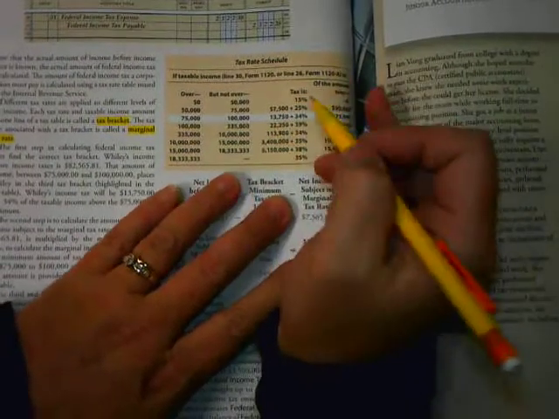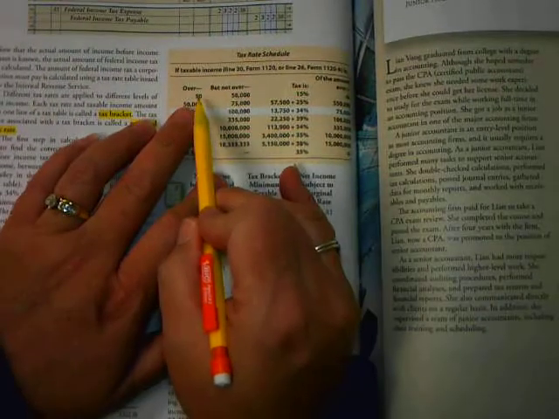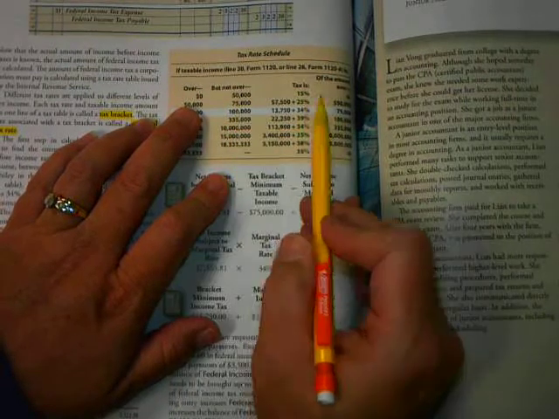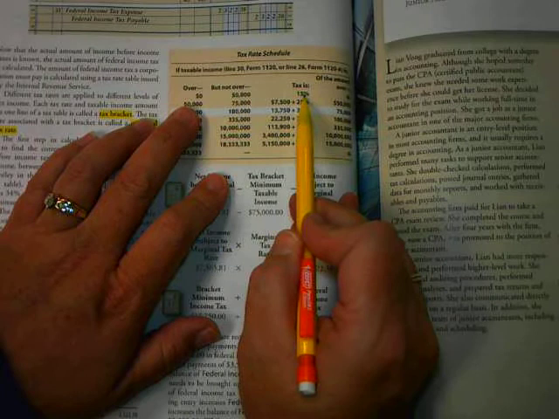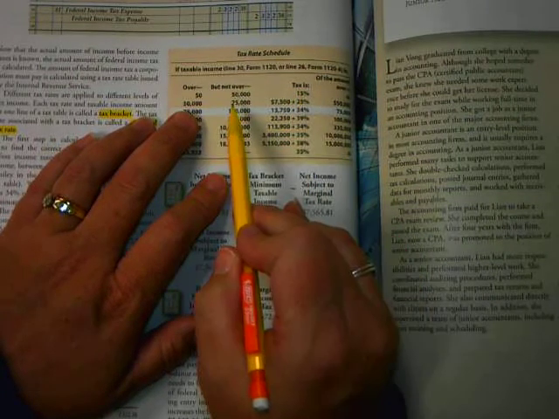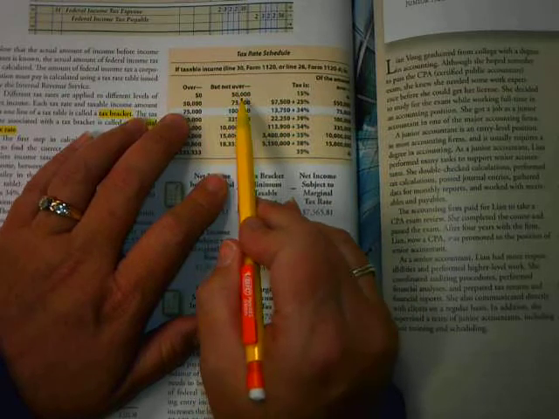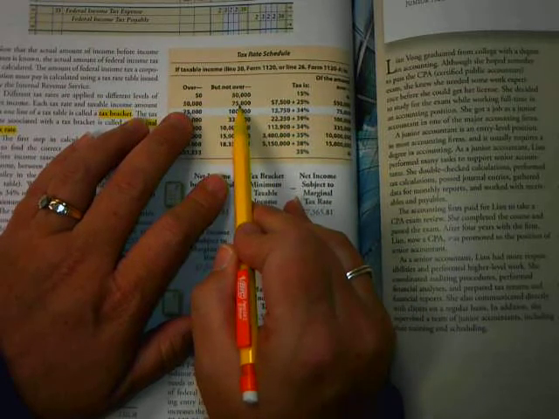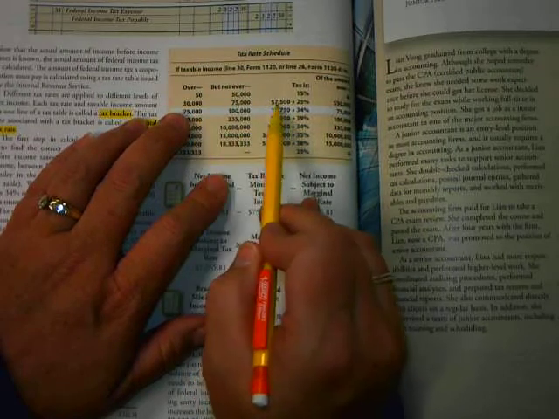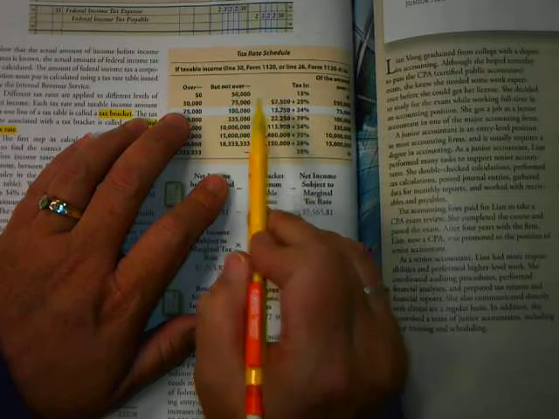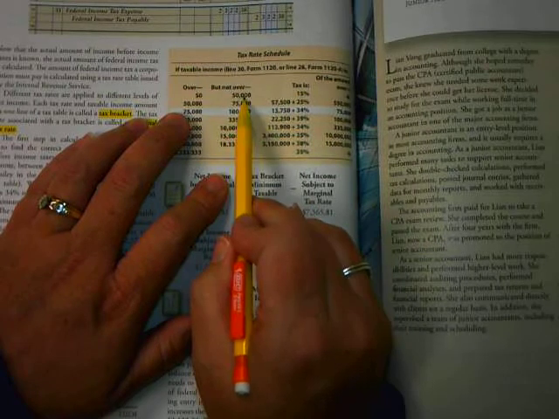For any net income between 0 and 50,000, we pay 15% tax. For 50,000 to 75,000, the first 50,000 is 7,500, that's 15% of 50,000.